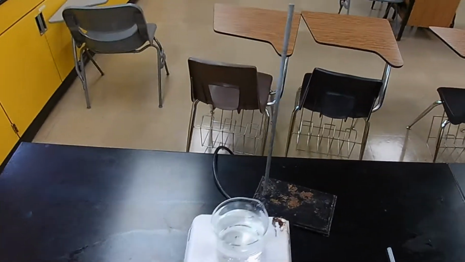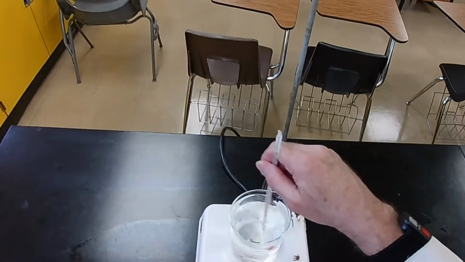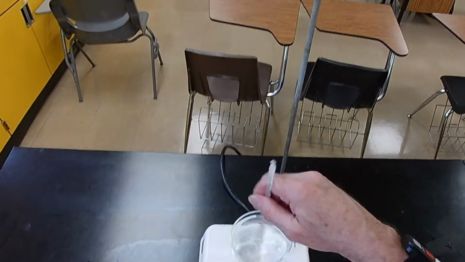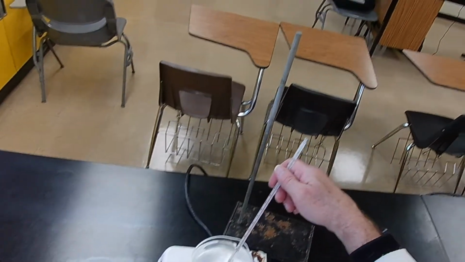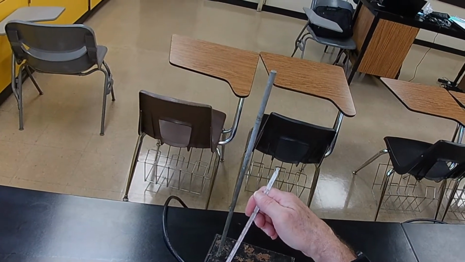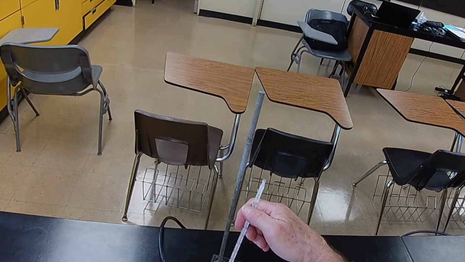So, first thing we need to do, we need to get hot water. Let's see if this water is hot enough. It needs to be at least 70 degrees. And this is distilled water. And it looks like it's made it to 70. Okay. That's good.